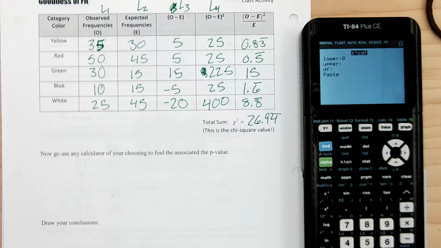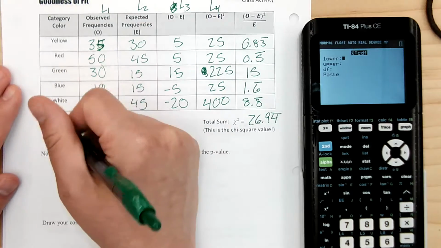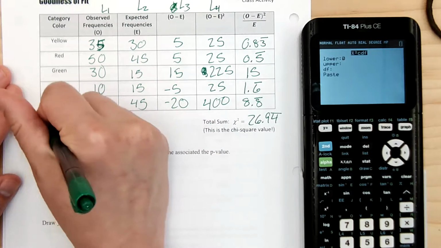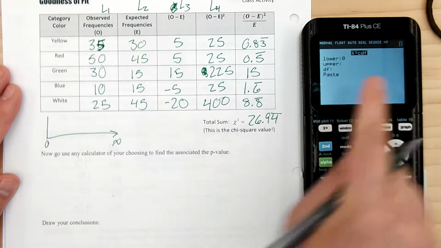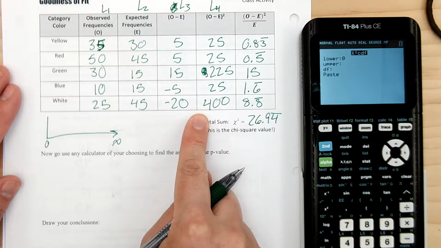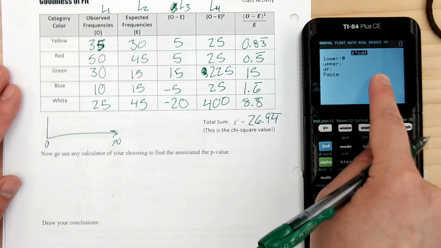If you don't have the prompt screen, it's going to be the same thing here. What it's looking for is lower bound, comma, upper bound, comma, degrees of freedom, comma, paste. Since chi-squared is always from 0 to infinity, our upper bound, because we're looking for the area greater than our chi-squared, is always going to be positive infinity.